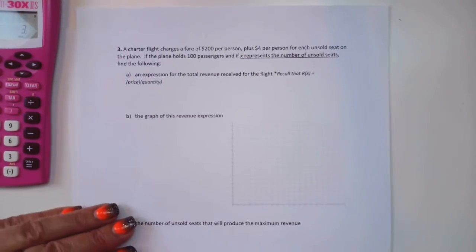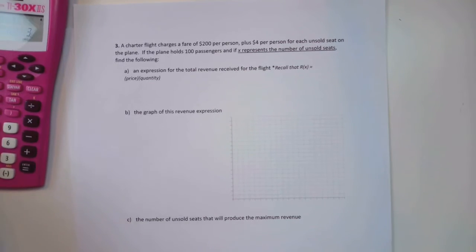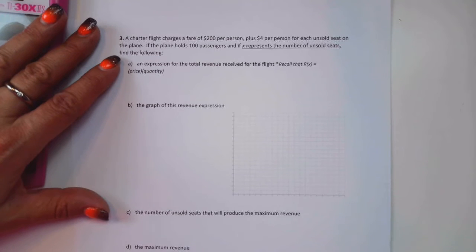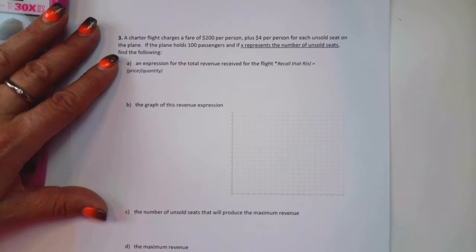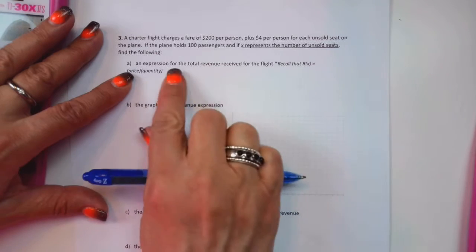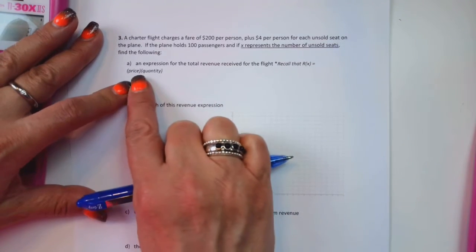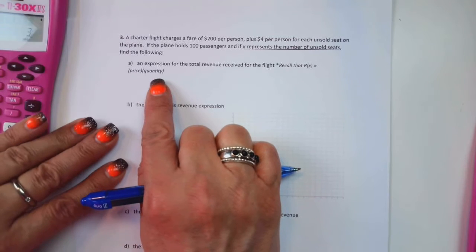Okay, next one, number 3. So we have a charter flight that charges a fare of $200 per person plus $4 per person for each unsold seat on the plane. If the plane holds 100 passengers and if X represents the number of unsold seats, find the following. An expression for the total revenue received for the flight. Recall that R of X equals price times quantity.